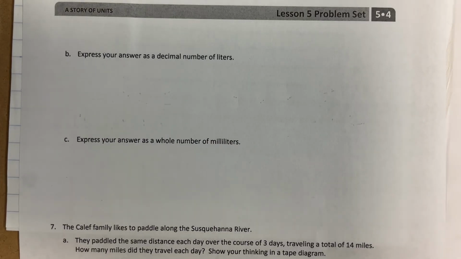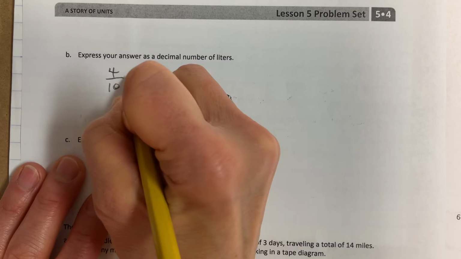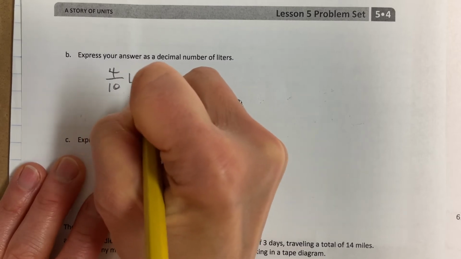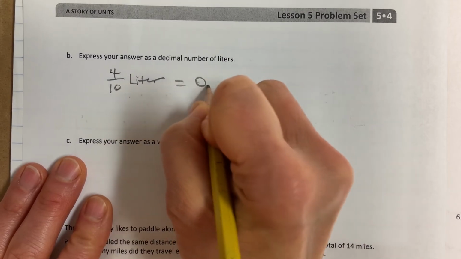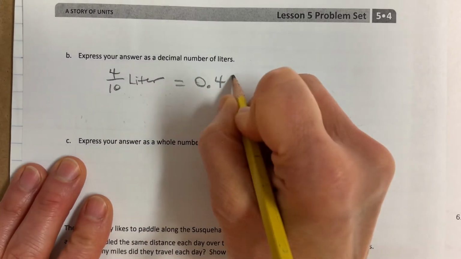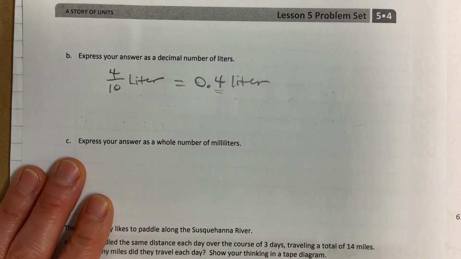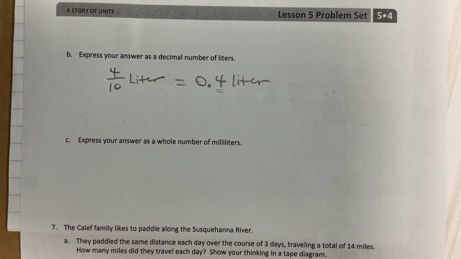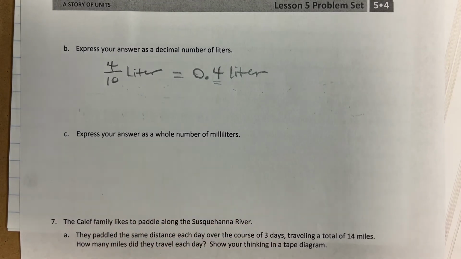Well, remember in the warm-up today, I talked to you about taking a fraction into a decimal, and this one's easy. If you have 4/10 of a liter, and it says write that as a decimal, well, 4/10 can be written as 0.4 because 4 is in the 10ths place. Then the next question says, express your answer as a whole number of milliliters.